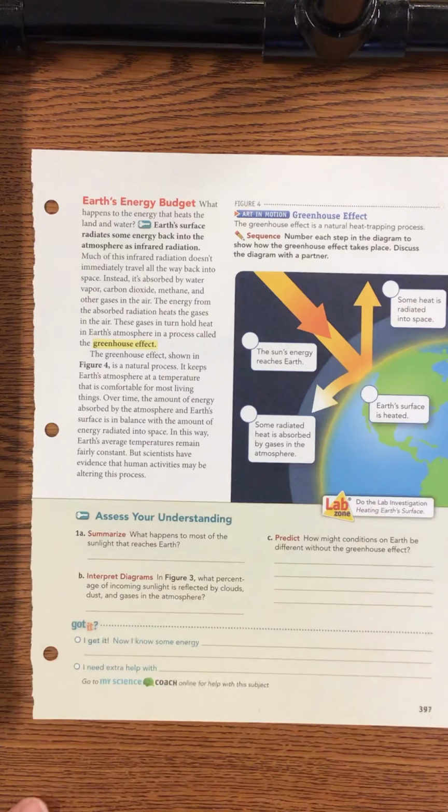397. Earth's energy budget. What happens to the energy that heats the land and water? Earth's surface radiates some energy back to the atmosphere as infrared radiation. Much of the infrared radiation doesn't immediately travel all the way back to space. Instead, it's absorbed by water vapor, carbon dioxide, methane, and other gases. The energy from the absorbed radiation heats the gases in the air, and these gases hold heat in Earth's atmosphere in a process called the greenhouse effect.